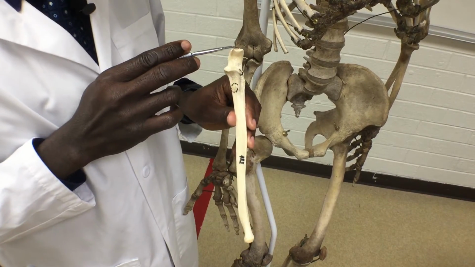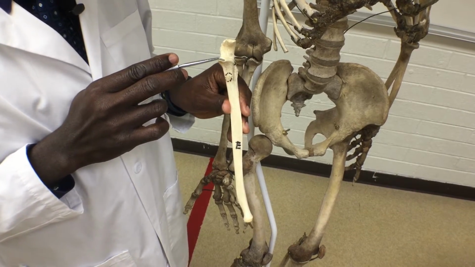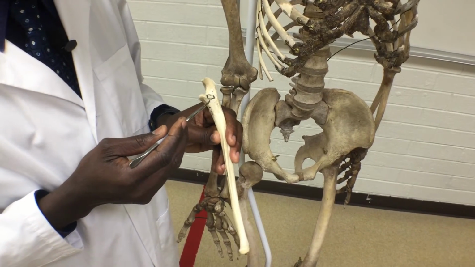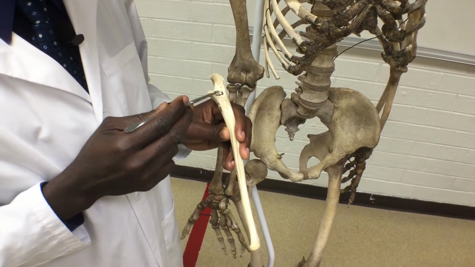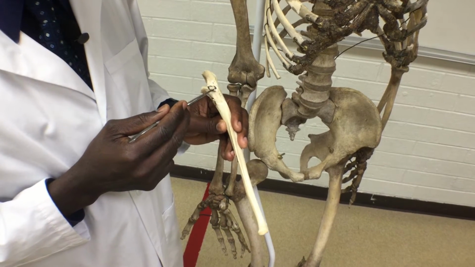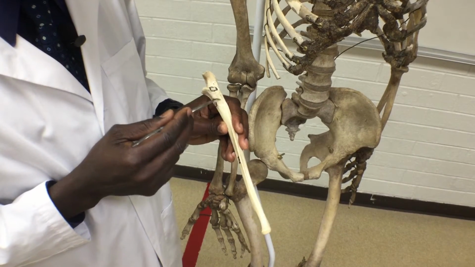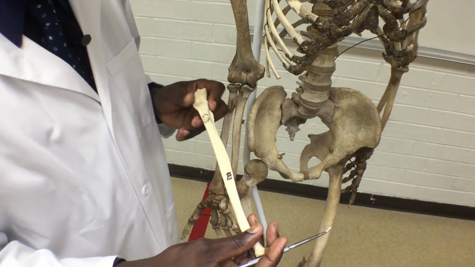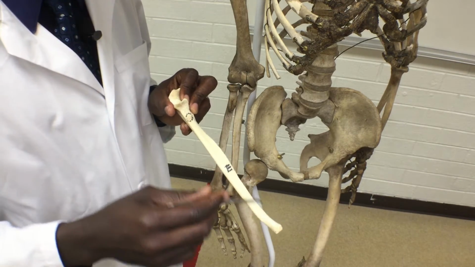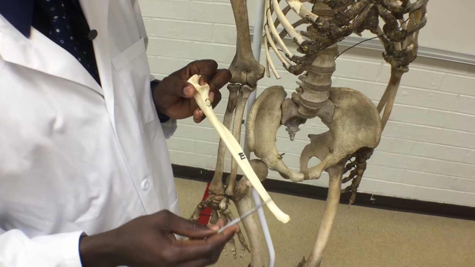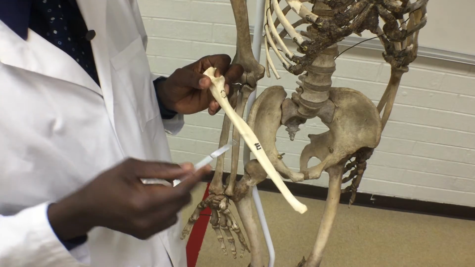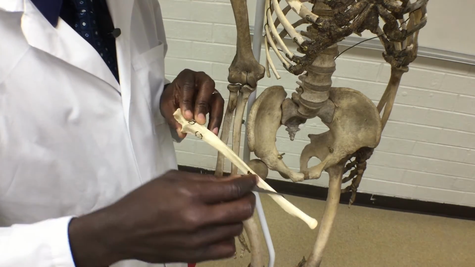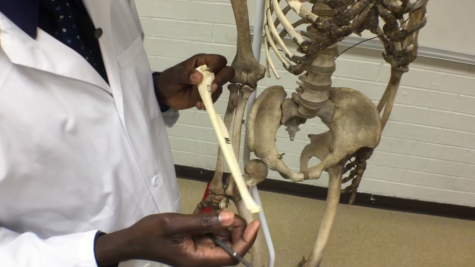This is the olecranon process. This is the coronoid process. This is the trochlear notch. This is the radial notch. The radius is going to articulate here. This is the supinator crest. This is the supinator fossa. This is the tuberosity of the ulna. The borders. This is the interosseous border. This is the anterior border. That's the posterior border. Again, we'll have the anterior surface, you have the posterior surface, and the lateral surface.